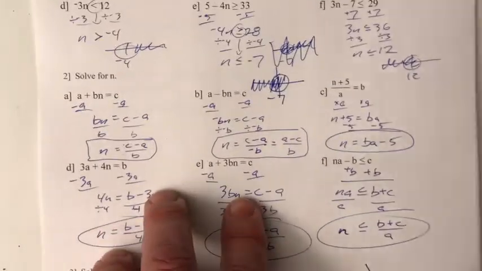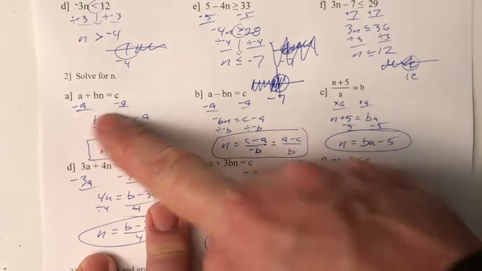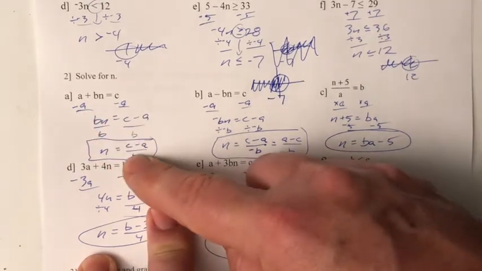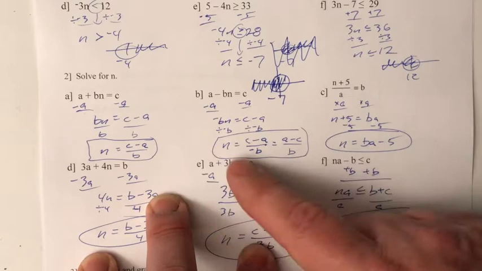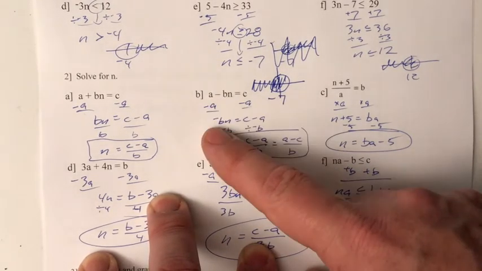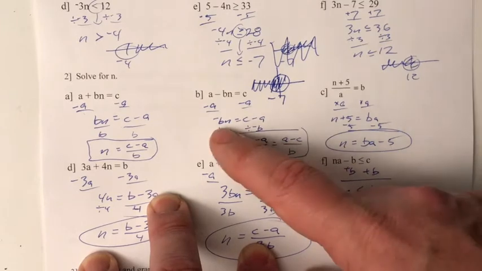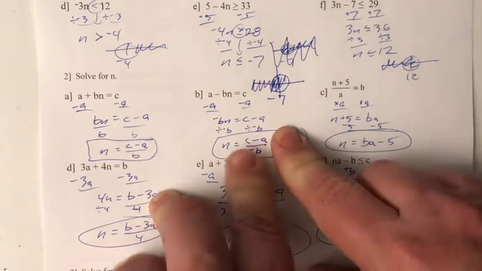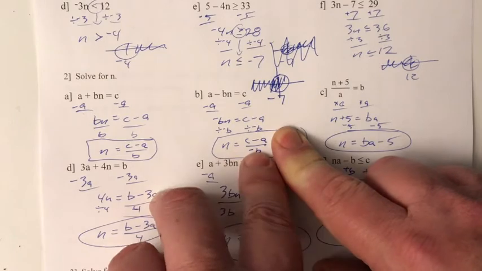Problem 2a. We subtract a from both sides. We divide both sides by b. We get c minus a over b. We're done. B, we subtract a from both sides. We're left with negative bn equals c minus a. Dividing by negative b, you get n equals c minus a over negative b.